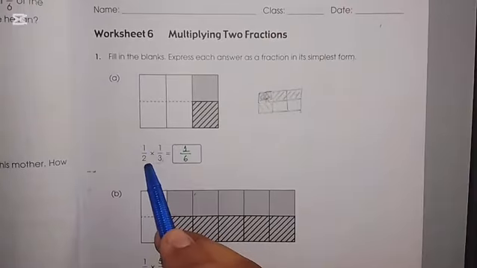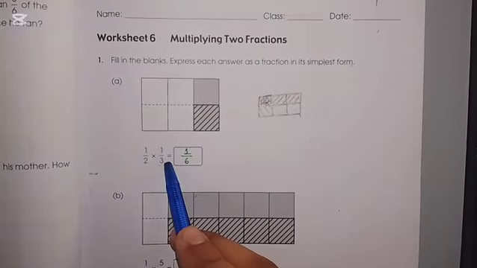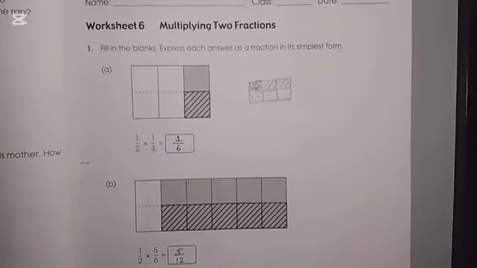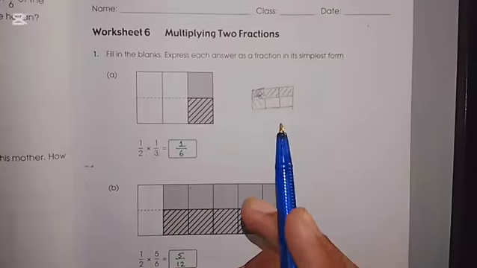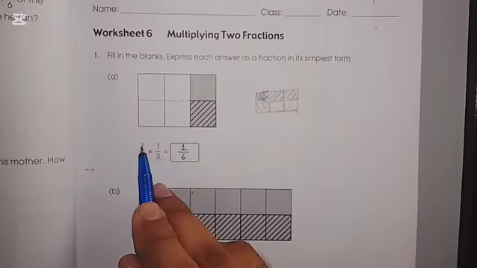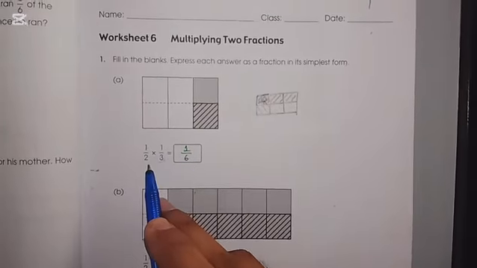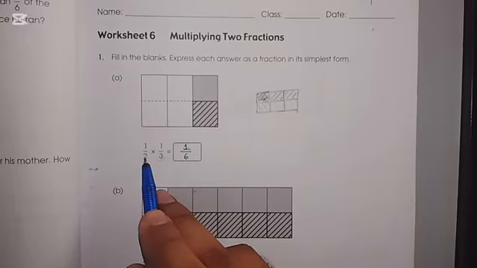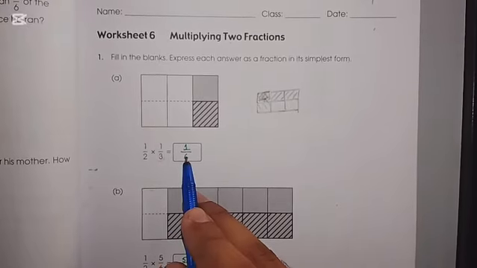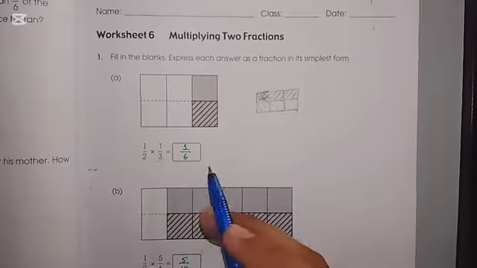We have 1 over 2 multiply 1 over 3. These are two fractions and we have to multiply them. The concept is very easy. That is, multiply the numerator with numerator. So 1 multiply 1 is 1. And multiply the denominator with denominator. 2 3s are 6. So answer is 1 over 6. This is the concept. Nothing tricky.